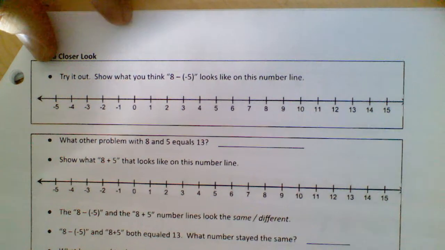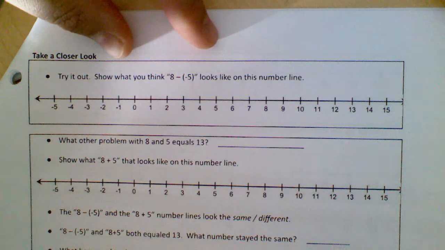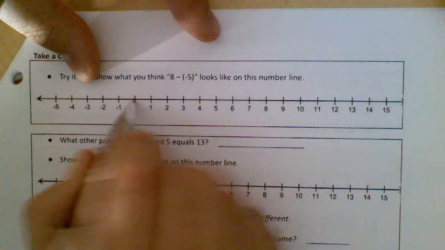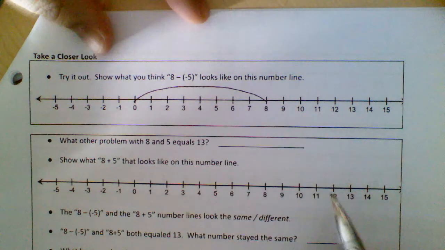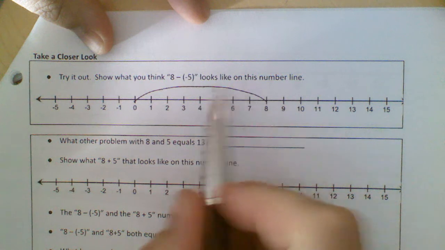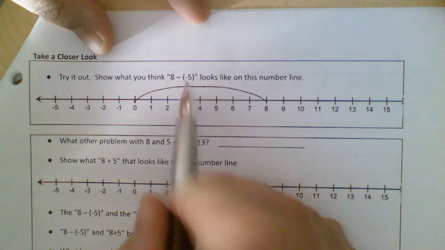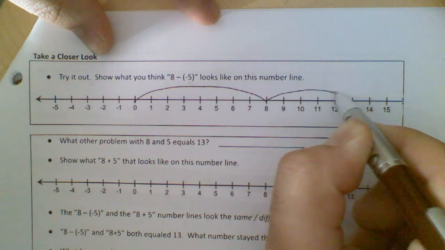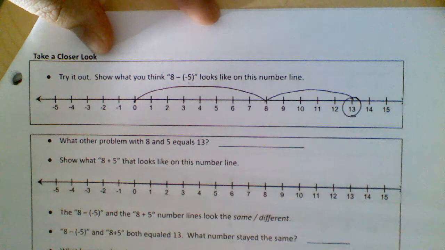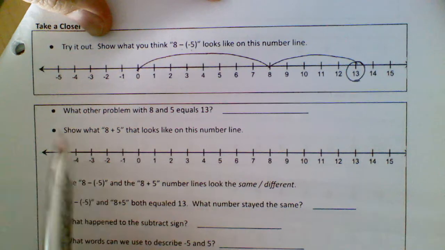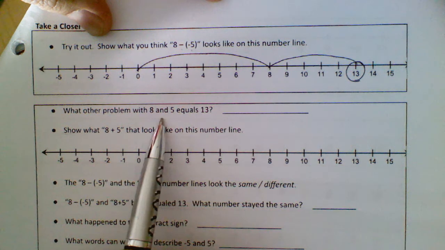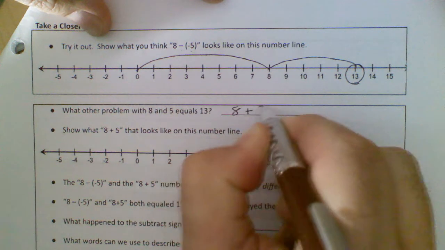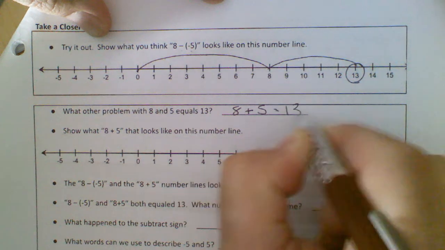So if we draw a picture of what 8 minus negative 5 looks like, again, we start here at 0 and we go to 8 first. And subtracting 5 brought us backwards 5 places. So subtracting negative 5 might make us go forward 5 places. So if we think about what other problem equals 8 and 5 equals 13, that would be just regular old addition. 8 plus 5 equals 13.